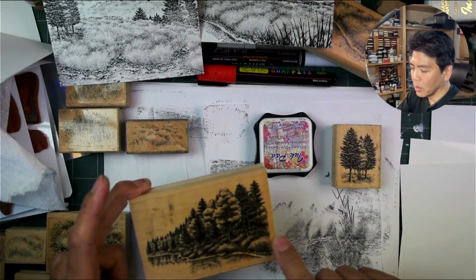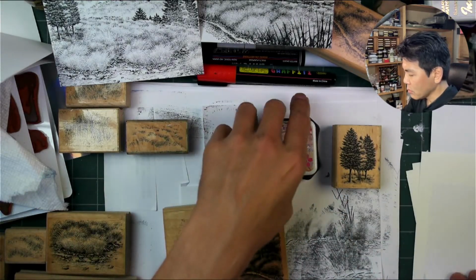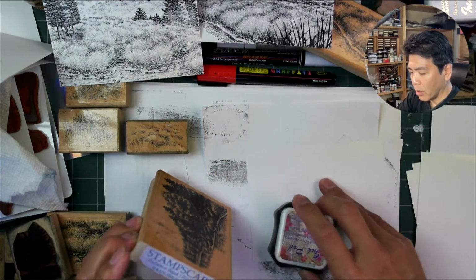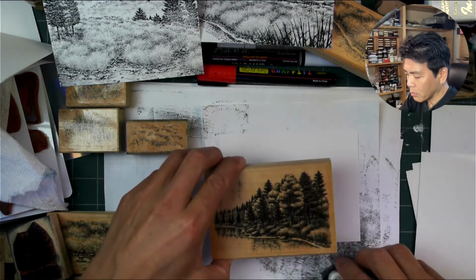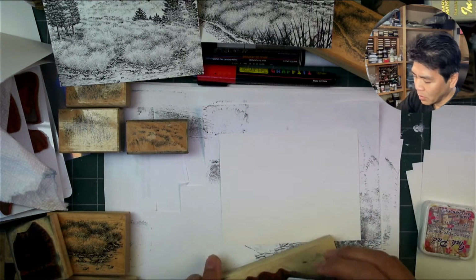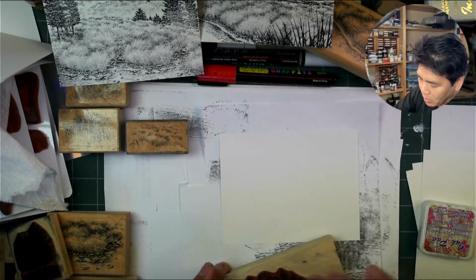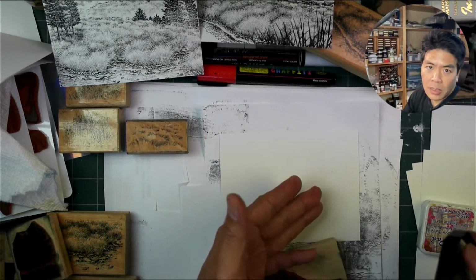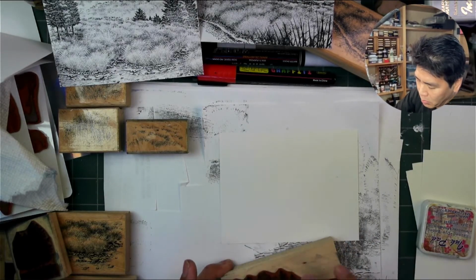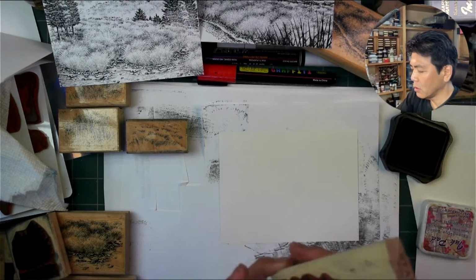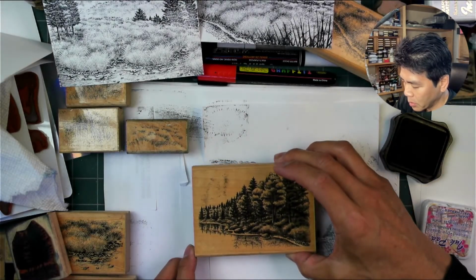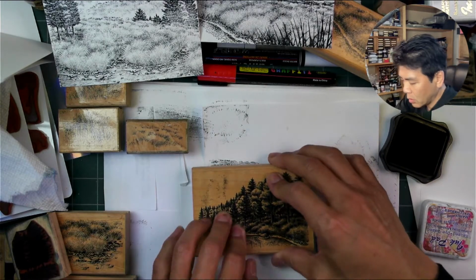Here's an autumn bank right here. This is the right, and this has some grasses underneath here. Now, usually I'd use it on the right side of the scene, but just to make a point here, let's stamp this kind of high up top here, like so.